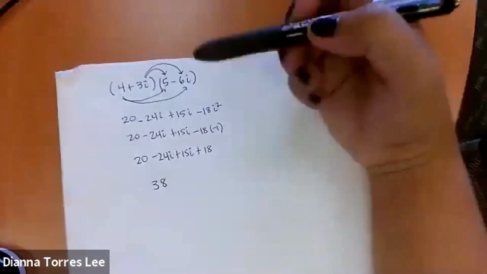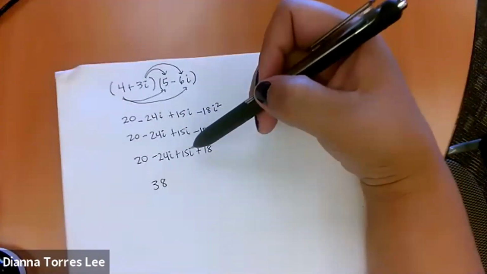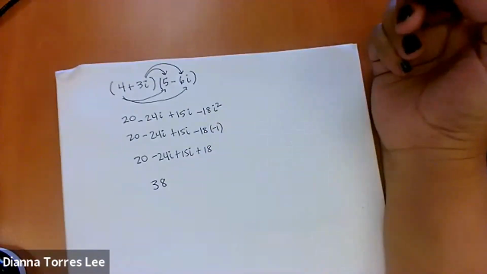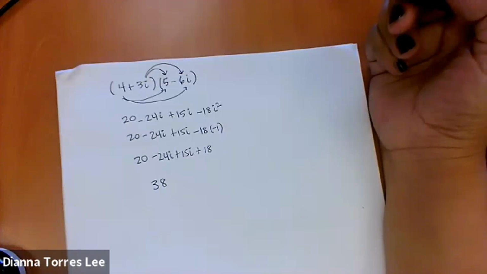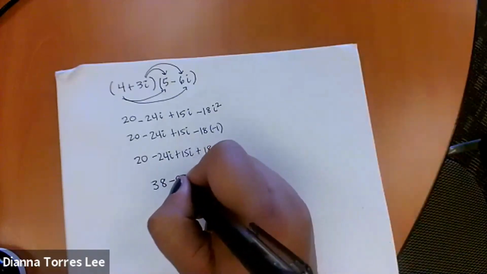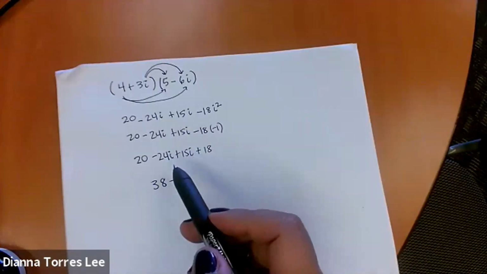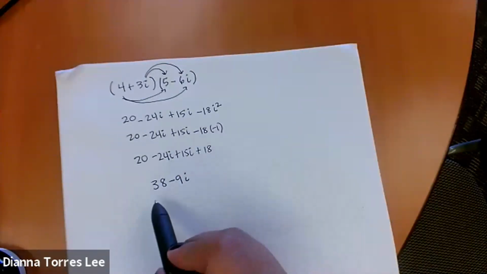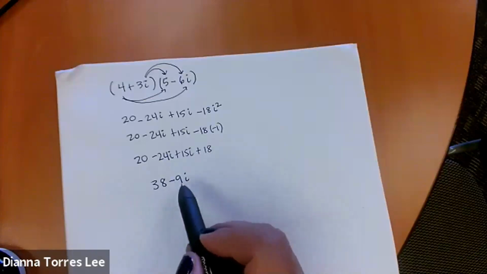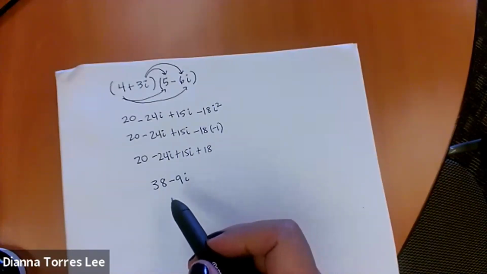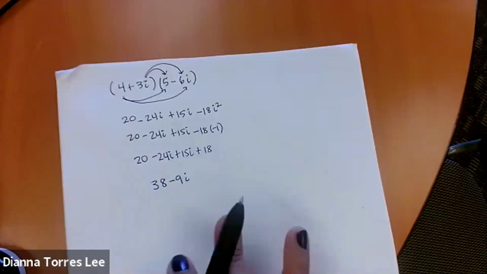And I have negative 24i plus 15i. Again, I can combine those two values. They're just going to give me an i overall. So I would have to do negative 24 plus 15, which would give me negative 9. And I keep the i with it because it's a value that we had with those two things. So this is my real portion of my answer, and this is my imaginary portion of my answer. Let's do one more, and then we'll talk about the last operation I want you to do.